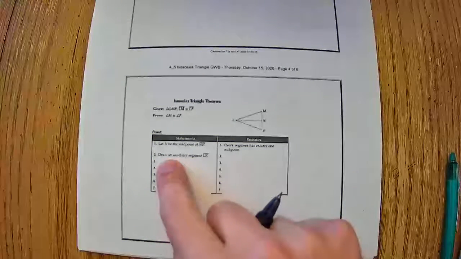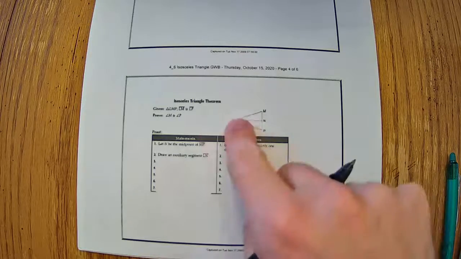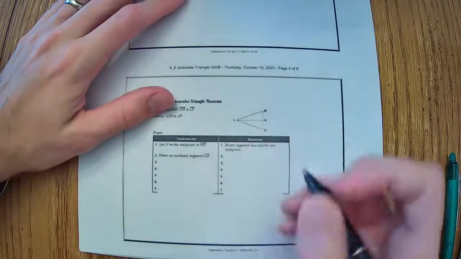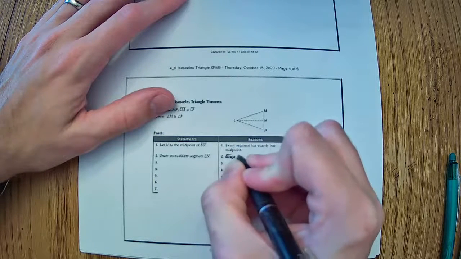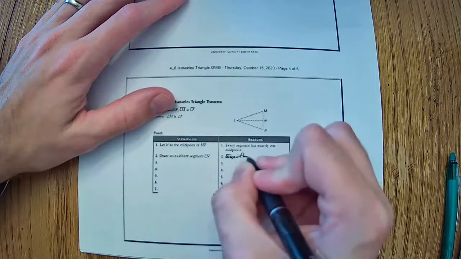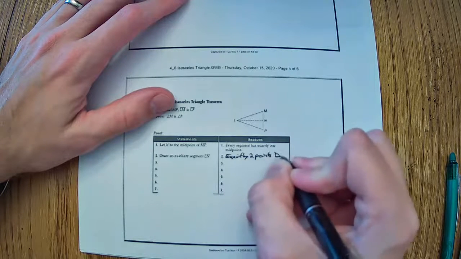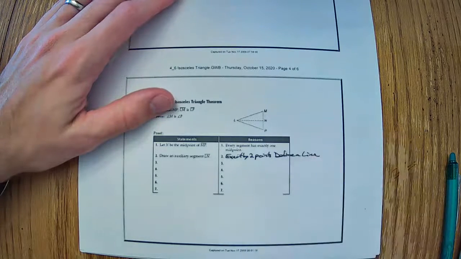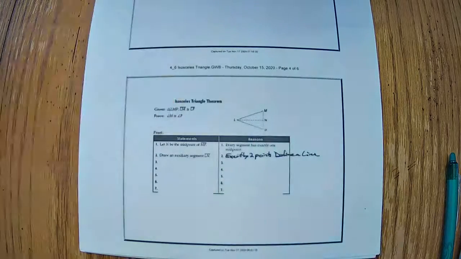Cool. Notice our second statement is to draw the auxiliary line LN. So we've drawn that in. No pun intended. So when we draw that in, we can say that exactly two points define a line. Cool, and that's how we can drop that in. Any two points, we get exactly one line.